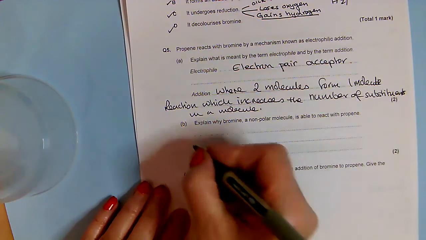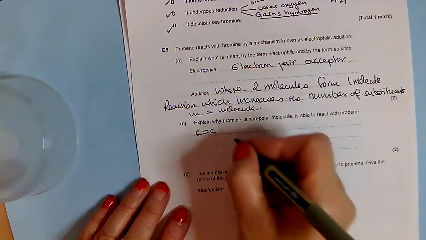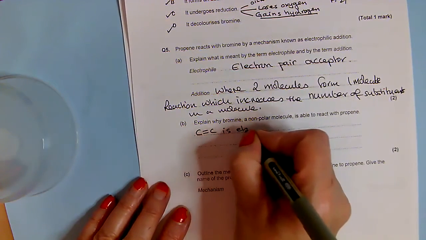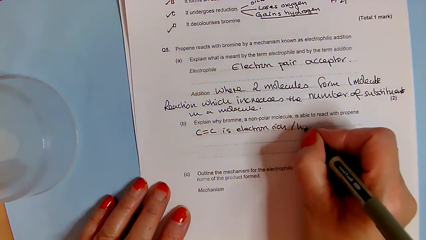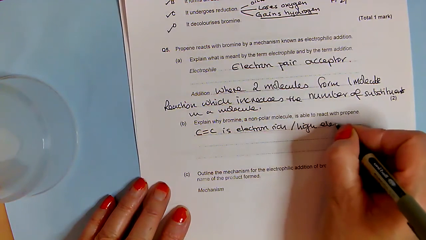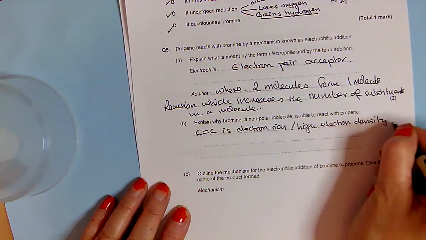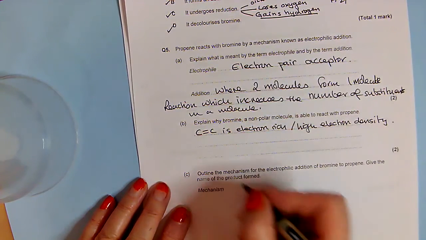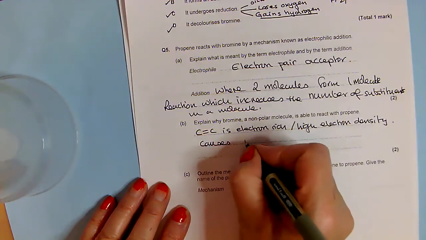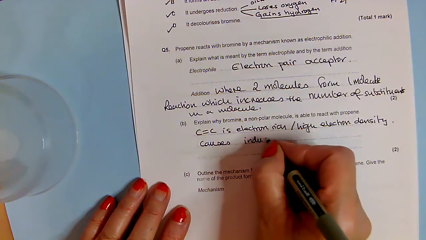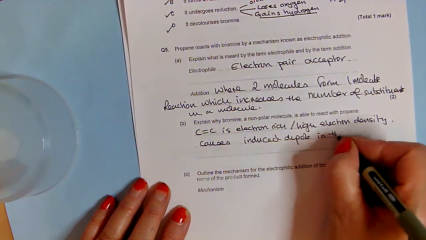So we can say that the carbon-carbon double bond, C=C, is electron rich, or it has a high electron density. So there's a lot of electrons there, and it causes an induced dipole in the Br2.